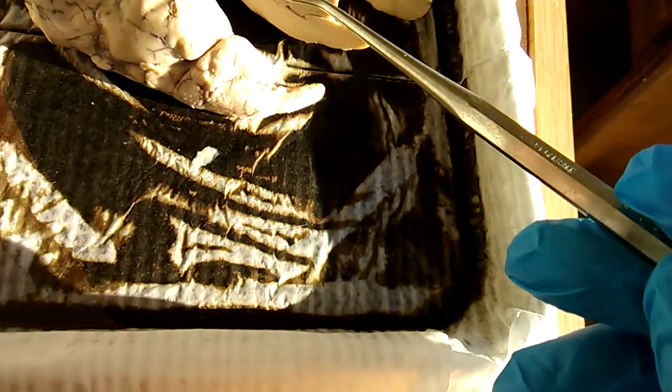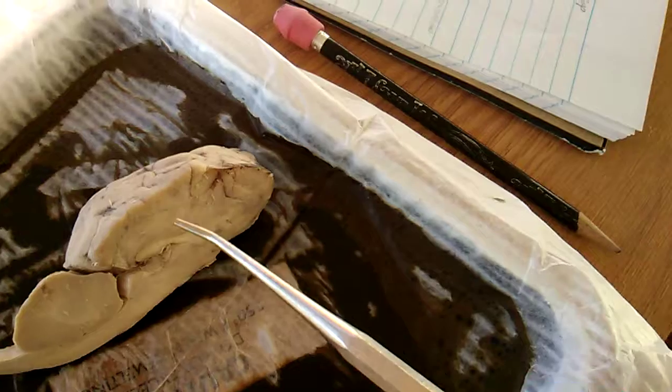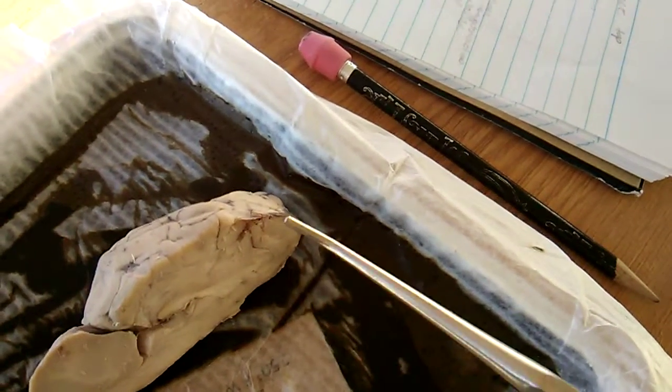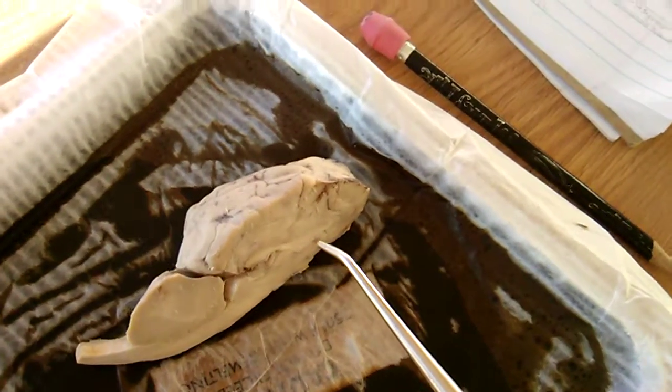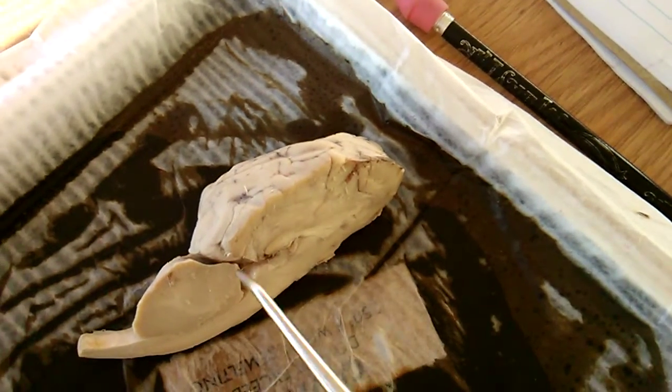We have the inside here. If we look, we had to cut through that white banded tissue, which is the corpus callosum, and that's what connects the right and left hemispheres together, a band of tissue.